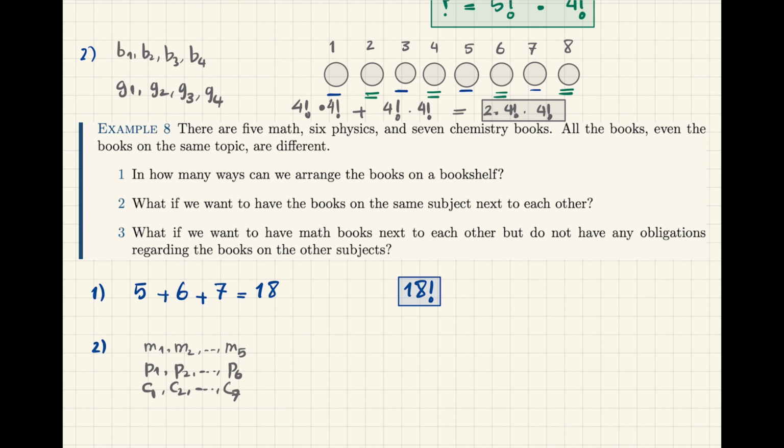You can put math books in an invisible box. You can put physics books in an invisible box. You can put chemistry books in an invisible box. And now label, for example, the first one with capital M, label the next box with capital P, and label the next one with capital C. So the first thing I want to do is arrange these boxes. I want to consider all possibilities of arranging these boxes.